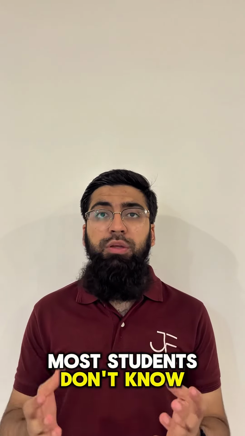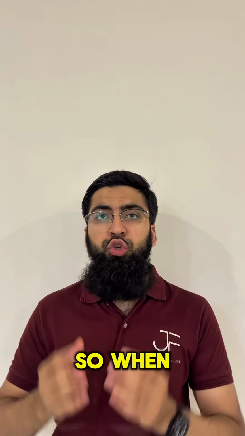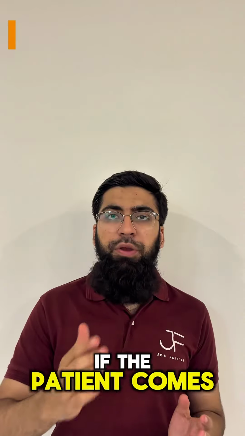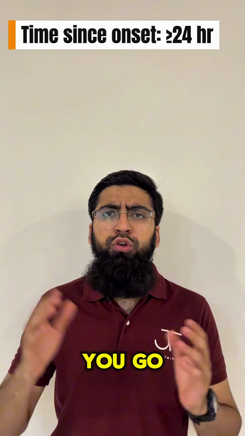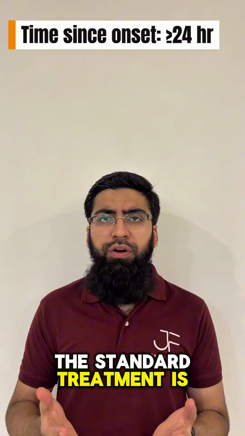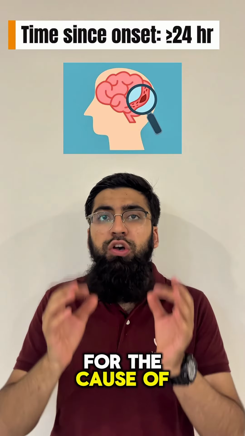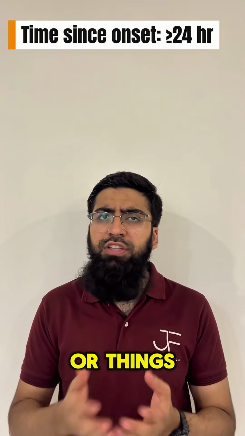Most students don't know the management plan for a stroke, which is basically a clot in the brain. So when a patient comes with stroke, you first check the time span. If the patient comes after 24 hours, now it's not that much of an emergency, you go for standard treatment. The standard treatment is antiplatelet, for example aspirin, and then you look for the cause of this thrombus or embolus, basically. So you can look for deep venous thrombosis or things like that.